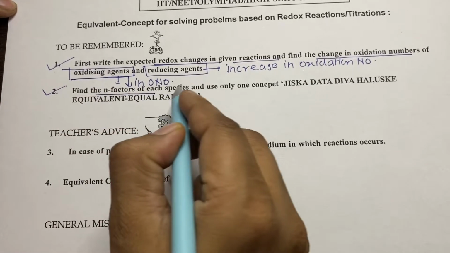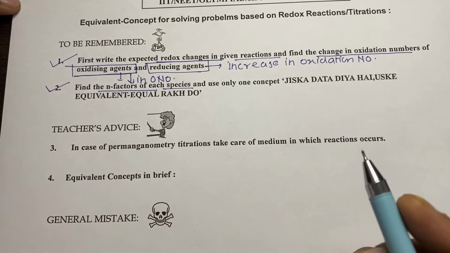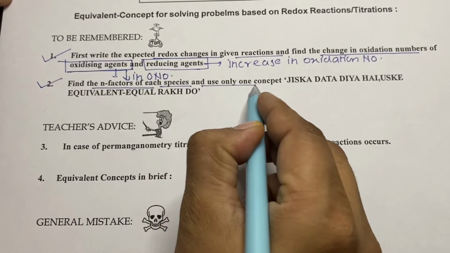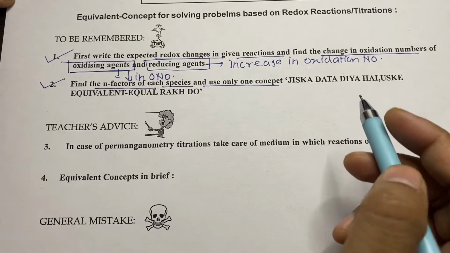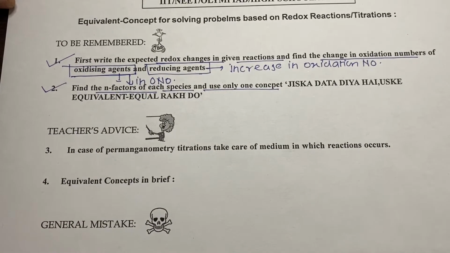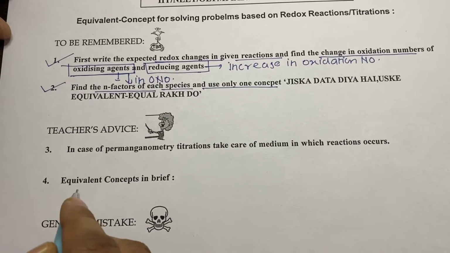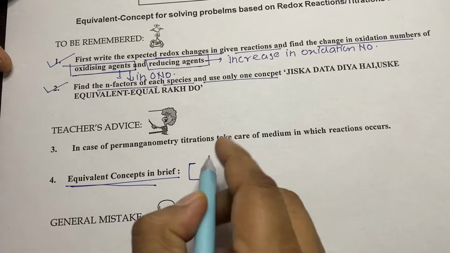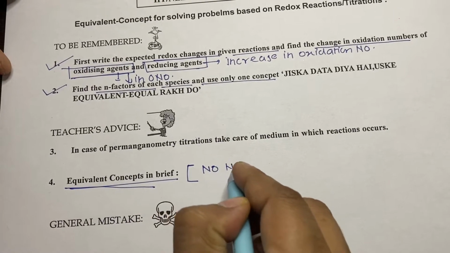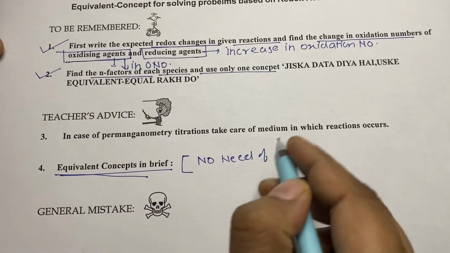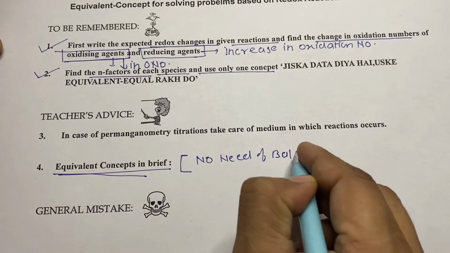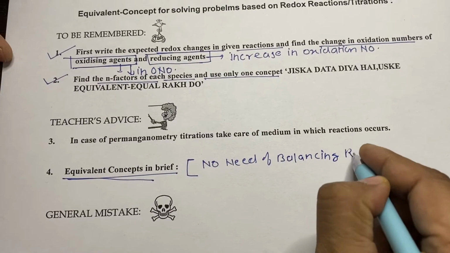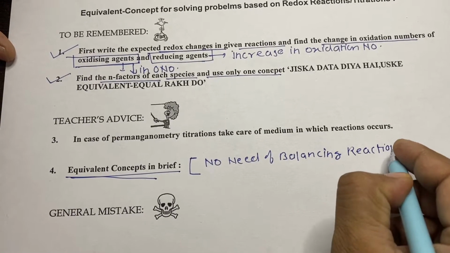The N factor of each species which is undergoing oxidation and reduction is to be noted. And now we will use only one concept, which is the equivalent concept. So have a look at the equivalent concept in brief. According to this, first of all, there is no need of balancing the reaction.